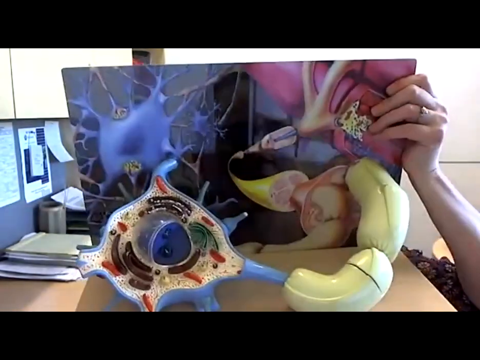Okay, now moving on from that, we're going to go into the nervous system. So the nervous system, the parts y'all have to know are going to be the nerve cell, which is called a neuron, the brain, and the two spinal cord models. So here we go. So this is the neuron model.